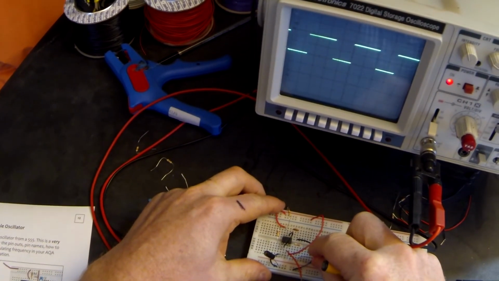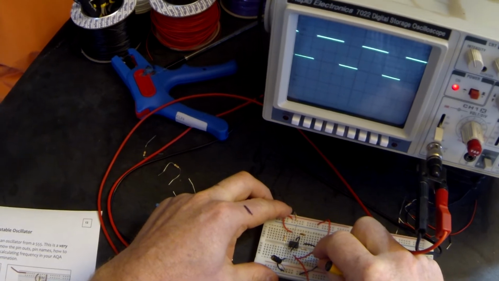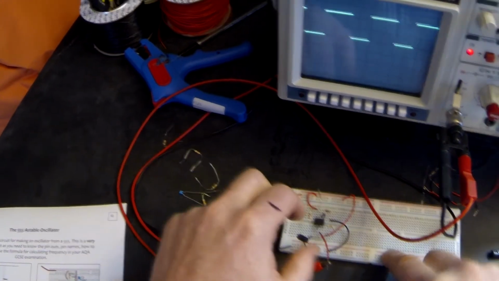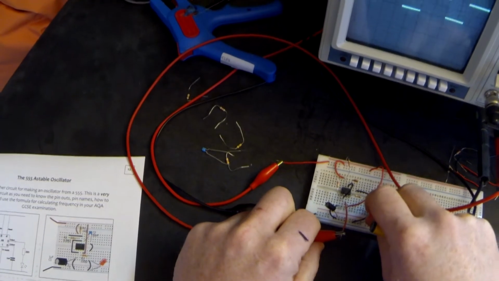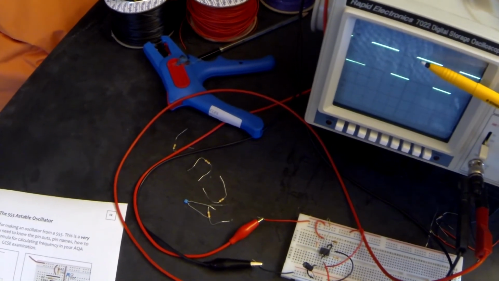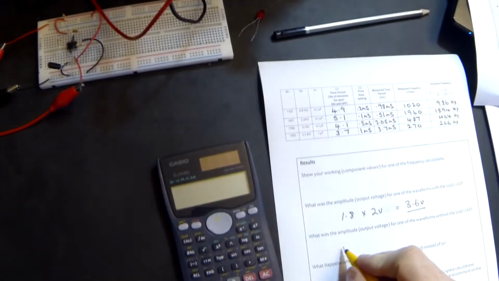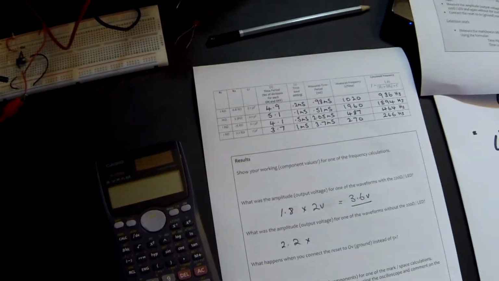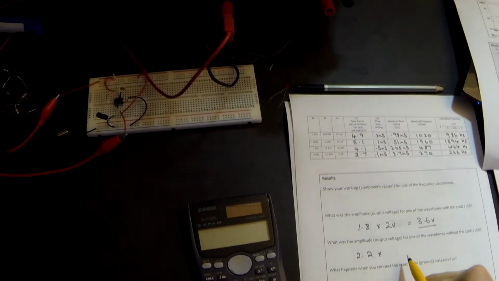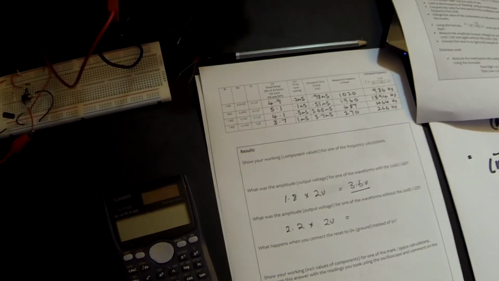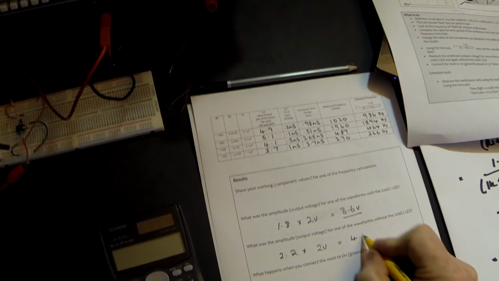If we look at this again, and now I remove the LED, which disconnects any output, you will see the output change on the screen. There we go. So now we can see that the output has changed to 2.2 divisions. And we haven't changed the volts per division, so they remain at 2 volts per division. Therefore, the output without the LED resistor connected is now 4.4 volts.